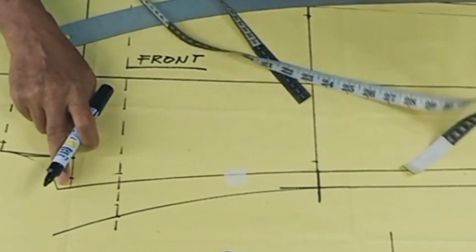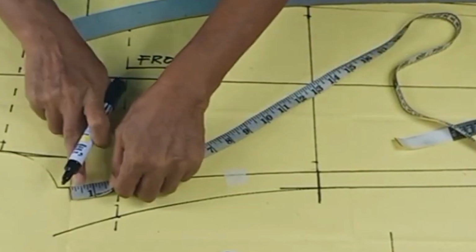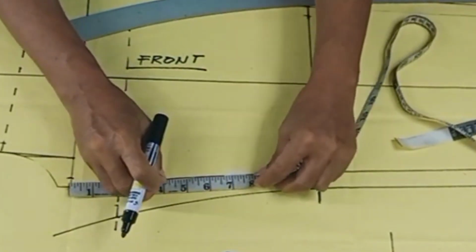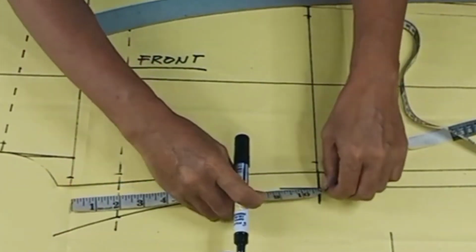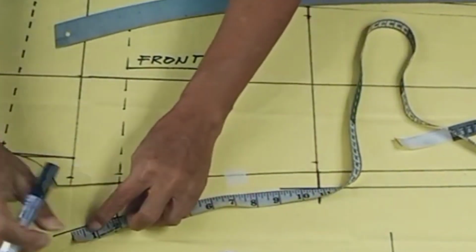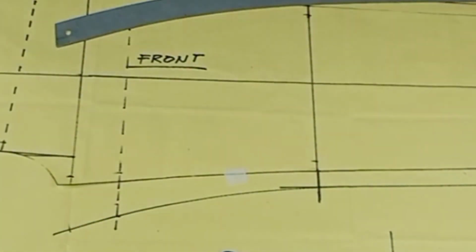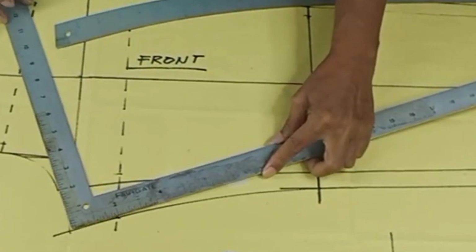See to it that the front panel is exactly even to the back panel. Measure the front from the crotch line, then bring it to the back panel. That's it. Don't forget to square this part.